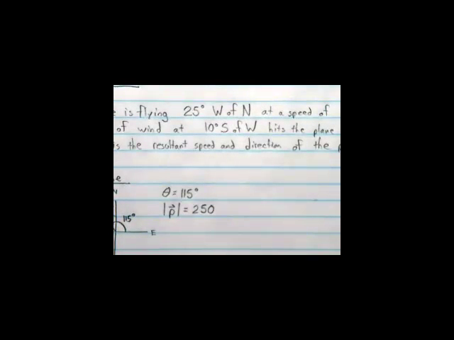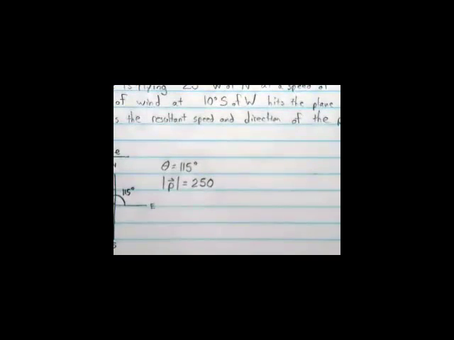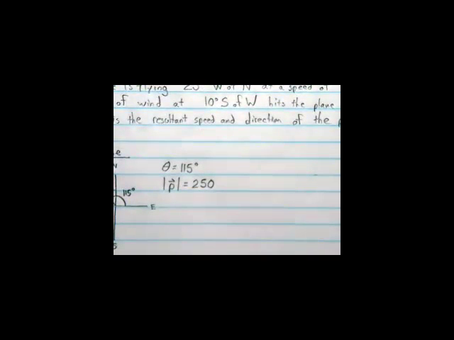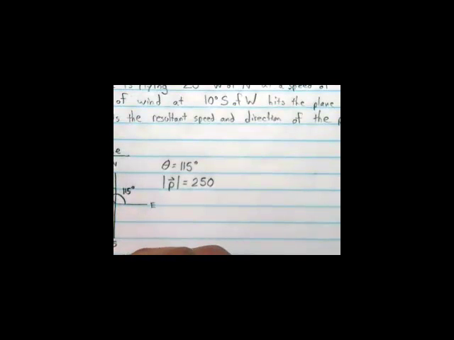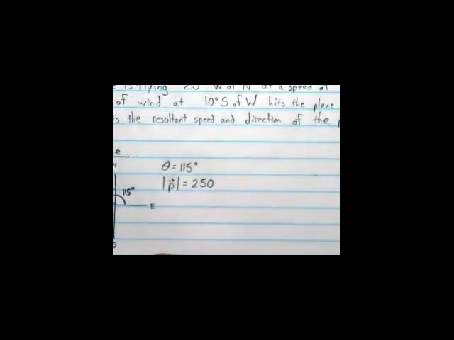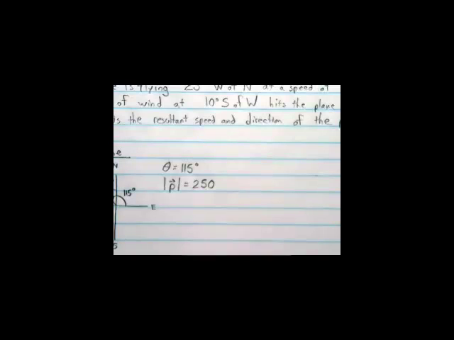Okay, so let's build this vector then. If it's got a magnitude of 250 and an angle of 115, how do I do that? We'll take a look at your notes from yesterday. If I know a magnitude and a direction, how do I do it? Yep. You find the cosine of the direction and multiply it by the magnitude for x. Okay, so 250 cosine of 115 would get you the x.